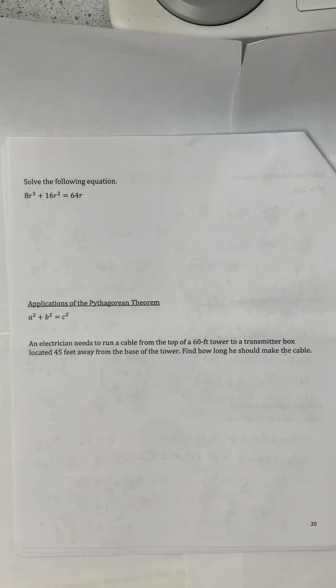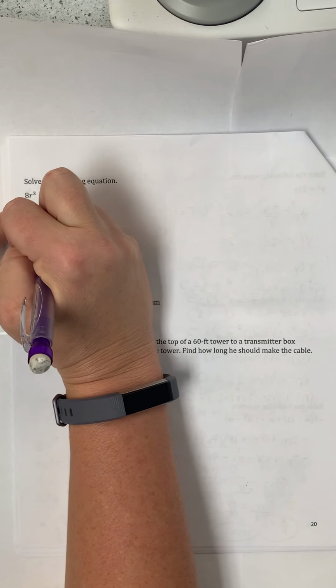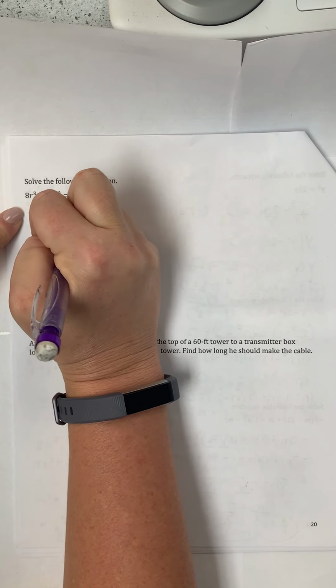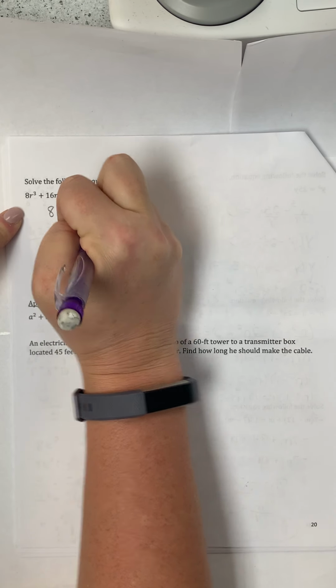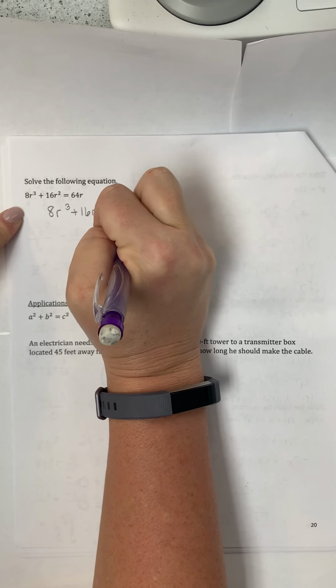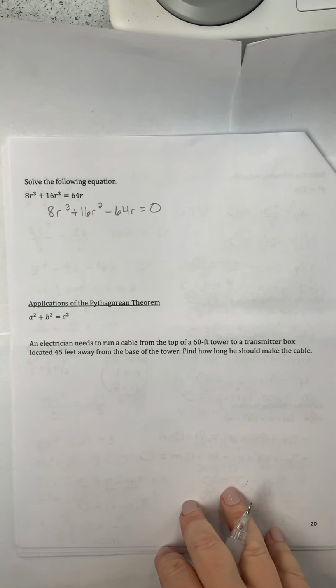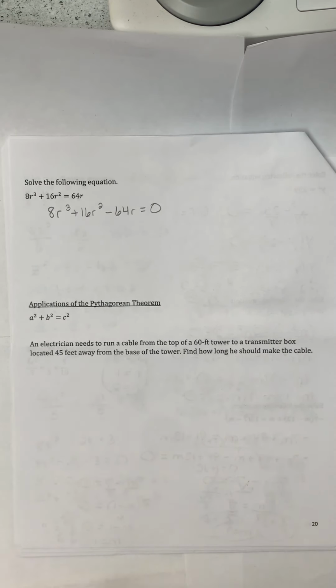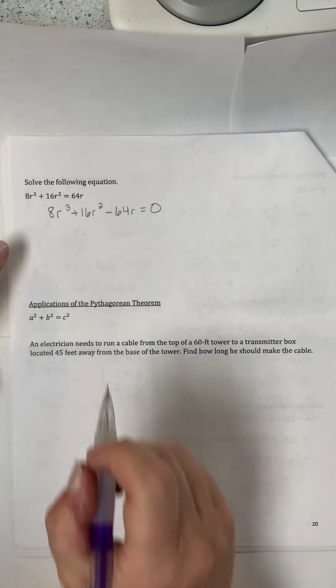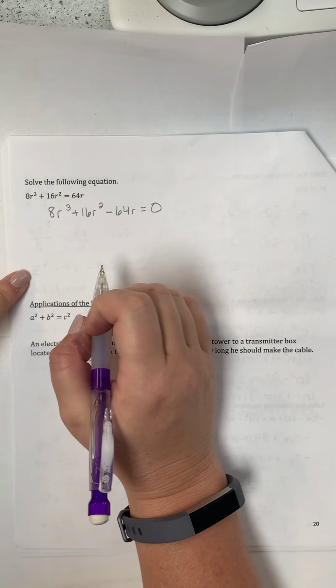Okay, up at the top, this is what I see. I see this guy up here, he's not equaling 0. So 8r cubed plus 16r squared, I'm going to subtract 64r because I need this to equal 0. Okay. All right, now I'm going to get ready to factor. I notice I have some GCFs here.